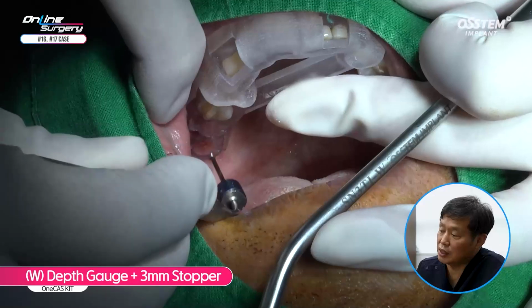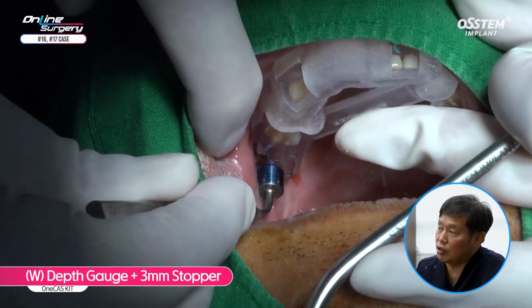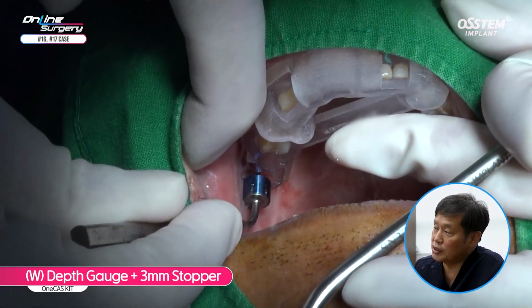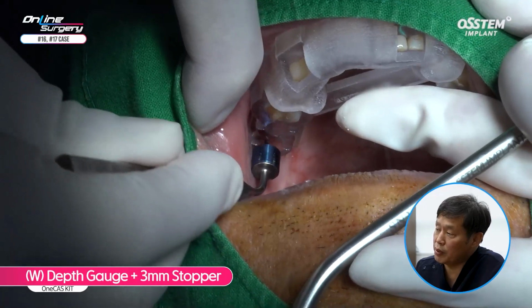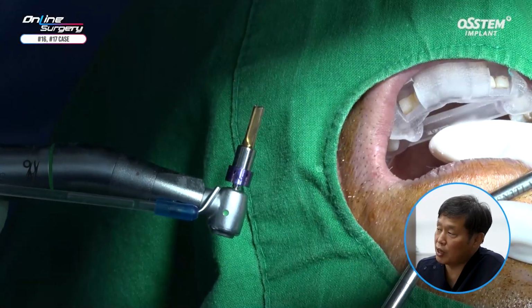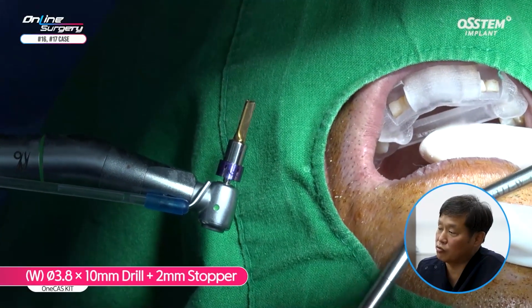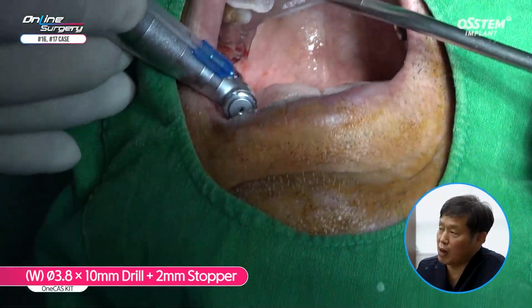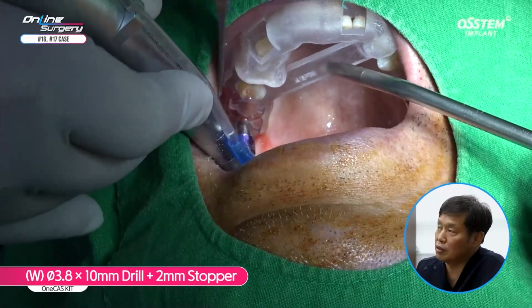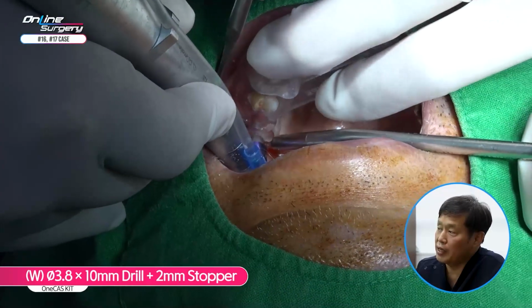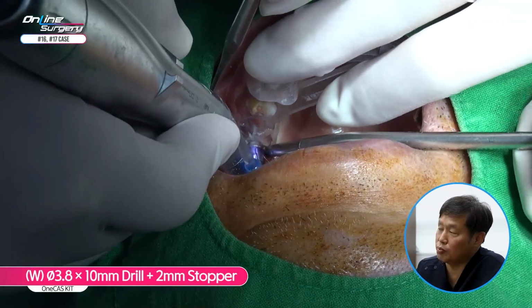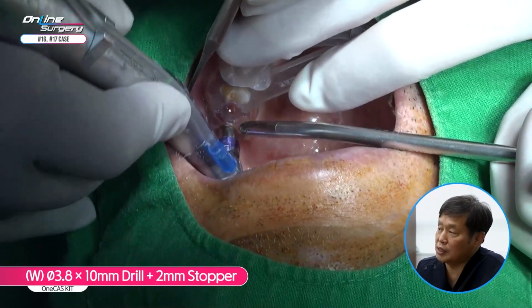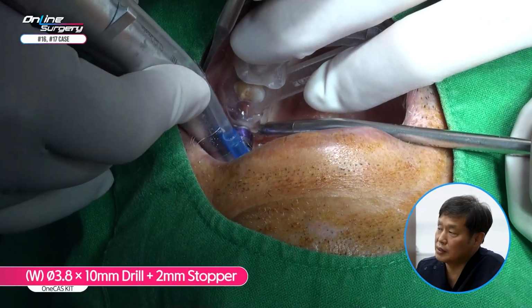A 3.8 drill is used as the final drill. With the 7 millimeter drilling done, a 3 millimeter stopper is used to check whether sinus floor penetration is done. You can see that the template is not in contact. The 3.8 by 10 millimeter drill with 2 millimeter stopper is used. This is the final drill, and drilling is done up to 8 millimeters.